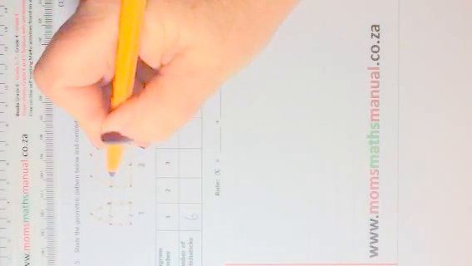So we count. I'm going to mark it as I count: 1, 2, 3, 4, 5, 6. 6 matchsticks were used. Let's count the next pattern. 1, 2, 3, 4, 5, 6, 7, 8, 9, 10, 11 matchsticks were used.